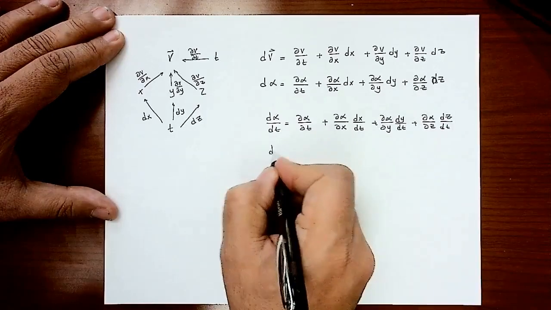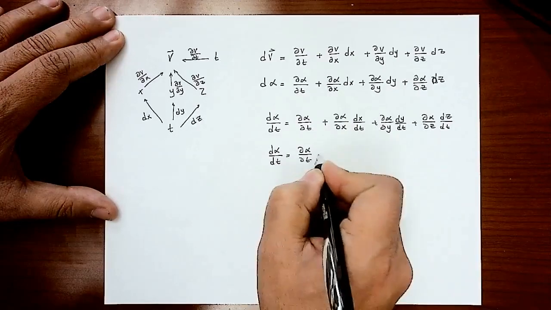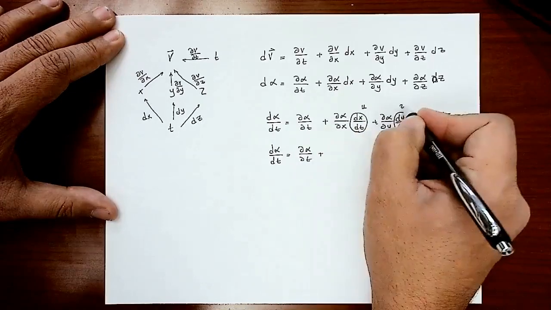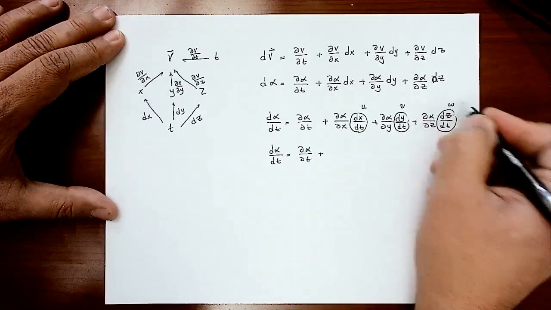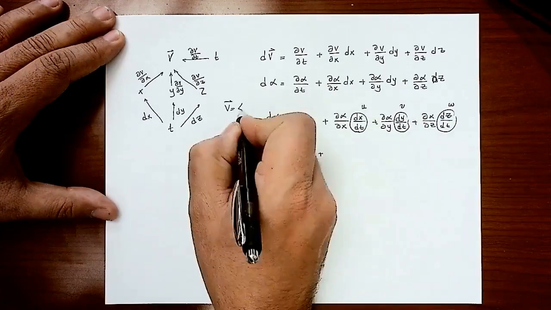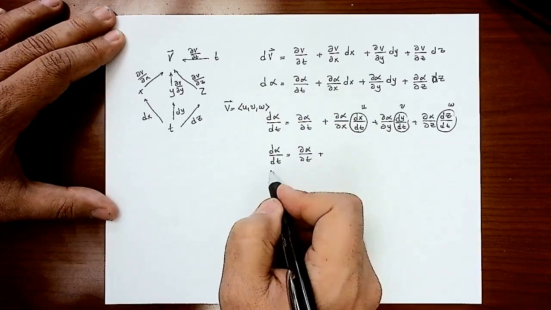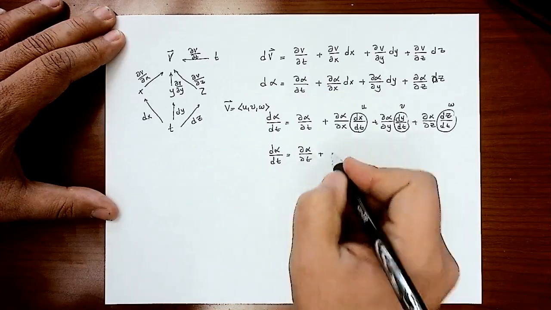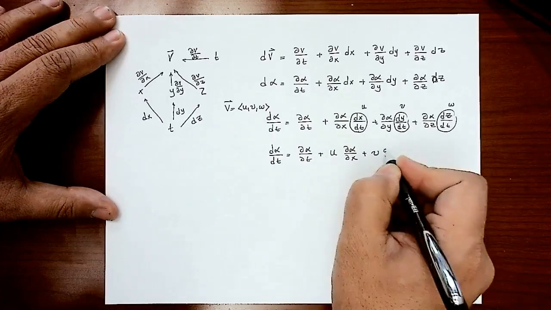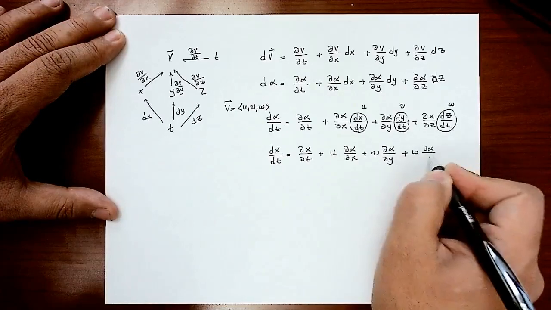So d alpha by dt is equal to partial alpha by partial t plus, dx by dt will give me u, dy by dt will give me v, and dz by dt will give me w, whereas u, v, and w are the components of the velocity vector. So I end up having d alpha by dt equal to partial alpha by partial t plus u partial alpha by partial x, plus v partial alpha by partial y, plus w partial alpha by partial z.